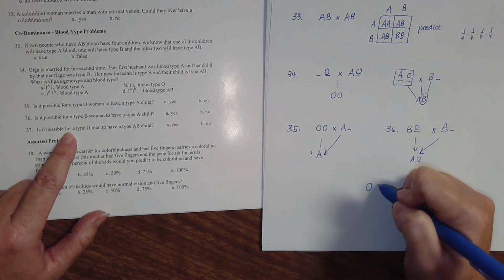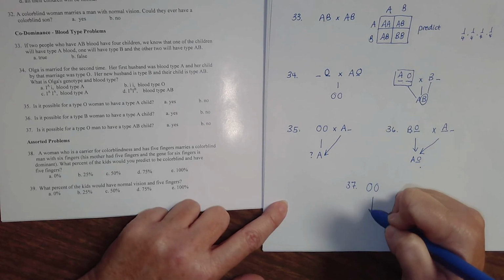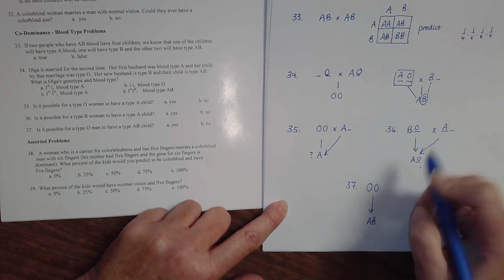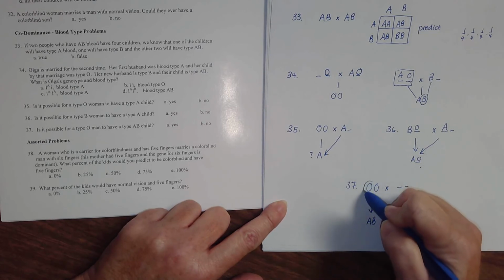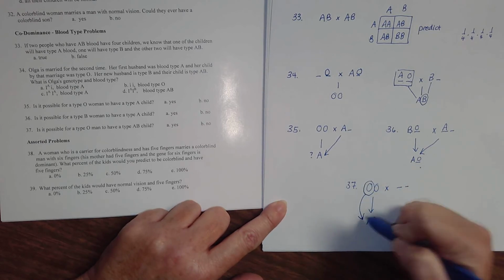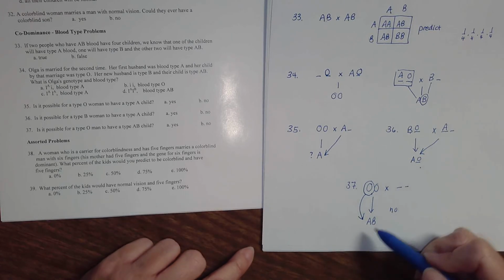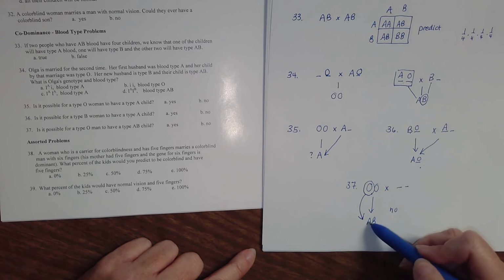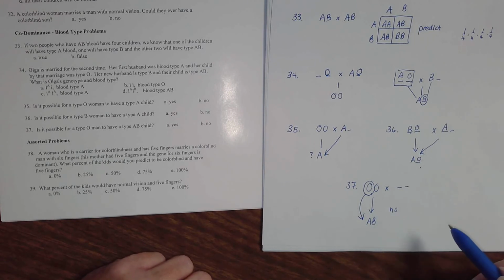Last one, we've got a type O male. Is it possible for him to have an AB kid? Well, no matter what the other parent is, this AB kid has to get an O allele from this particular parent. So no, that doesn't work. This child would have gotten an A or a B from the father, and if the father is type O, it didn't happen. All right, that's it for blood types. So for the next time, you should finish out the problems, 38 through 46.